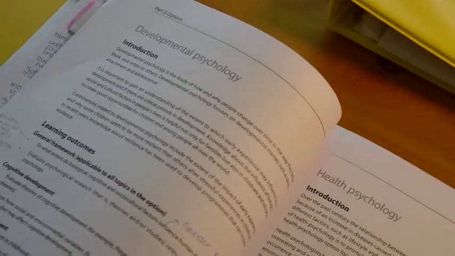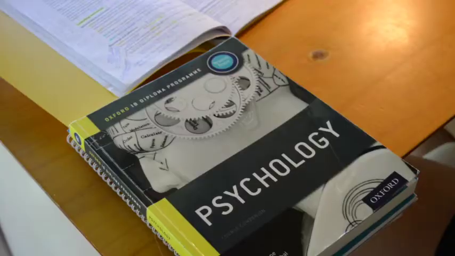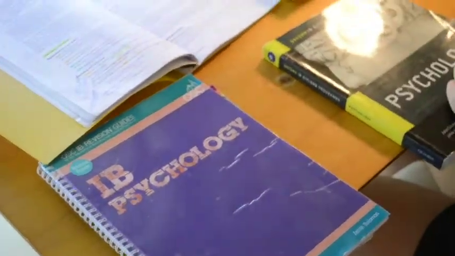So at the moment we're studying developmental psychology, so what I do is I just look through the syllabus and see what I need to cover. And then I grab my textbooks.